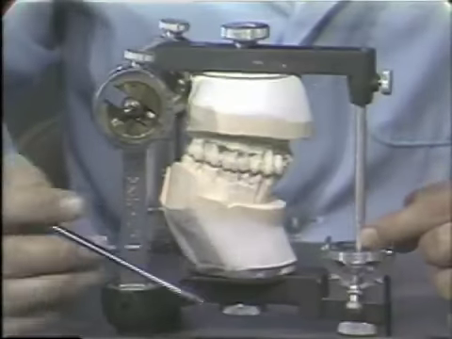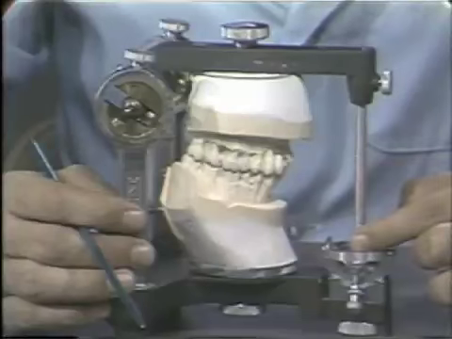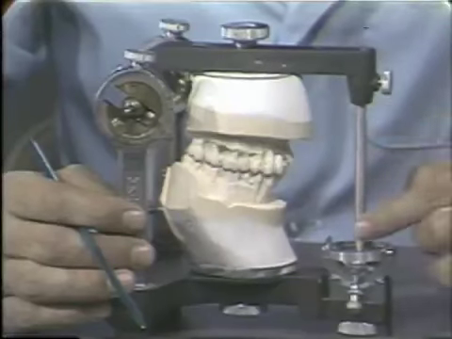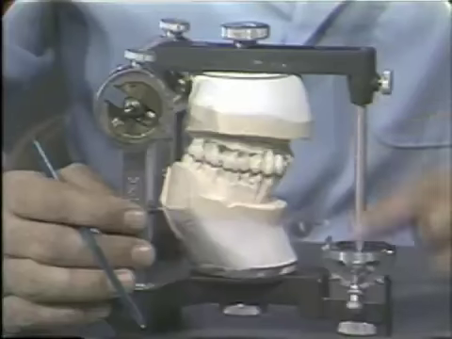The incisal pin helps to maintain the vertical dimension of the articulator. Without it in and without the cast in, the upper member of the articulator would collapse to the lower member.